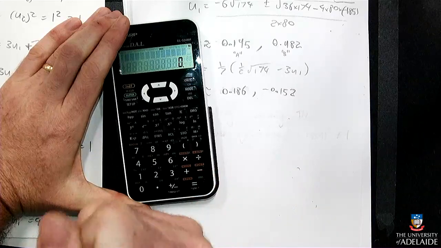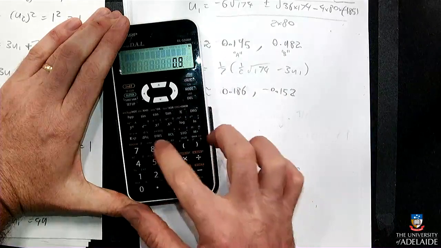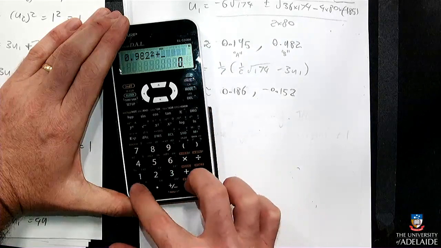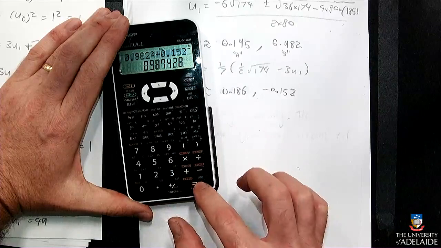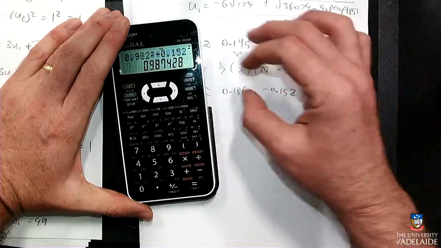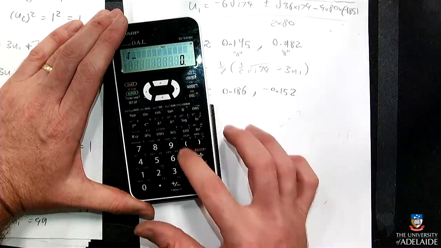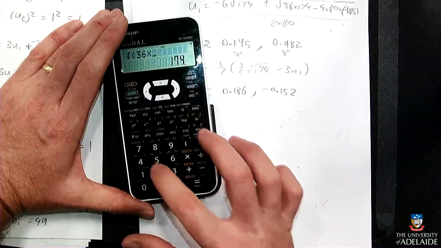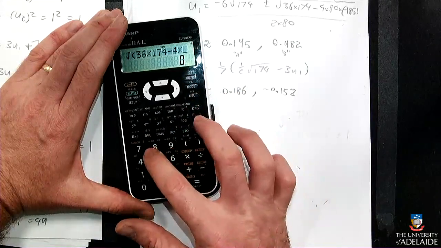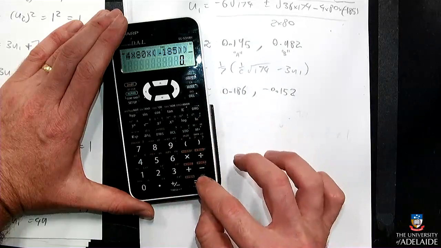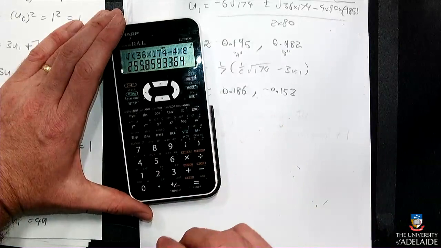I'm about ready to give up, you know. This one's working about right. This one not so much. Let's just go back to here. Square root of 36 times 174 minus 4 times 80 times minus 185 is that.